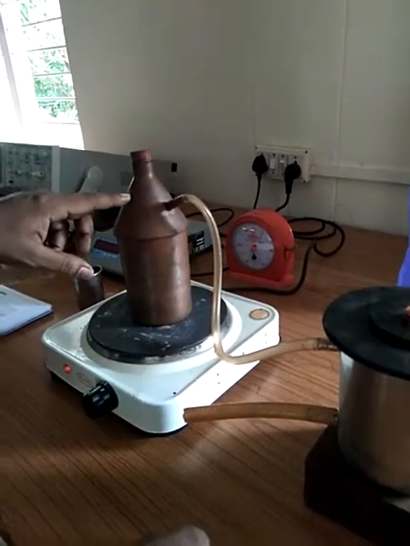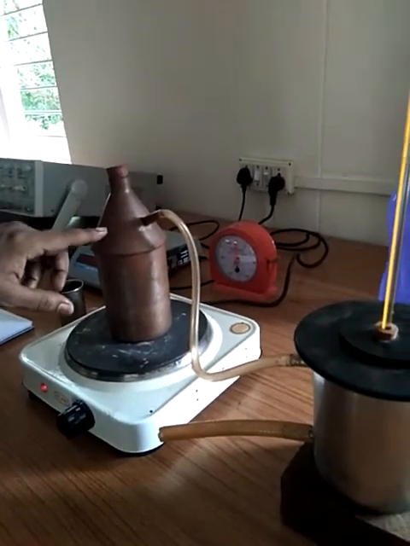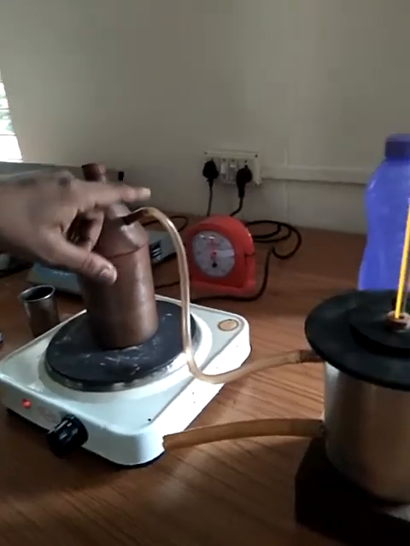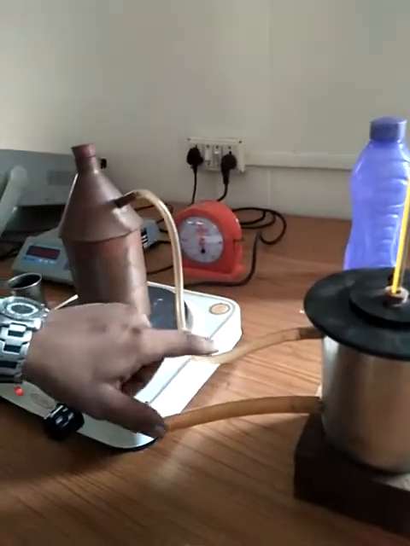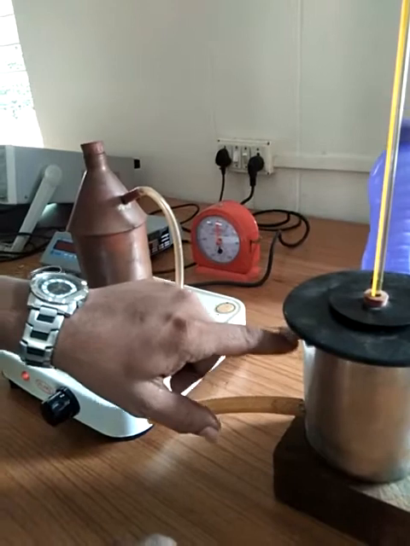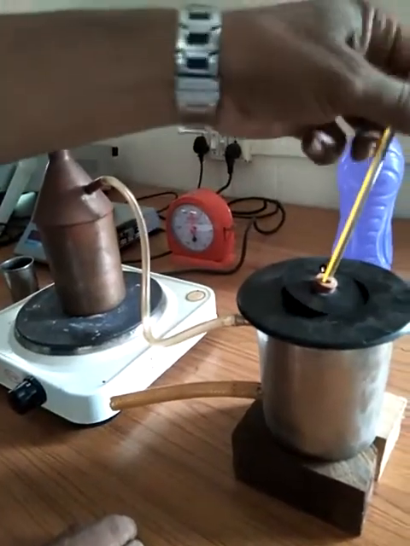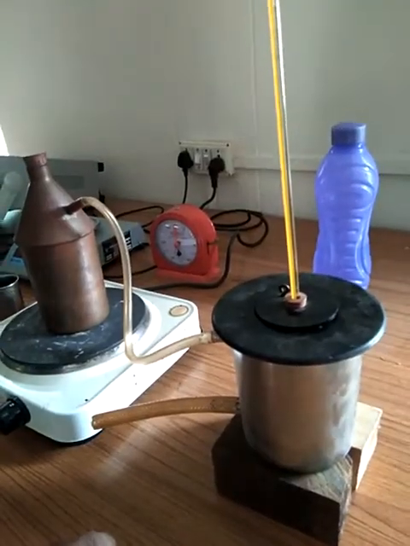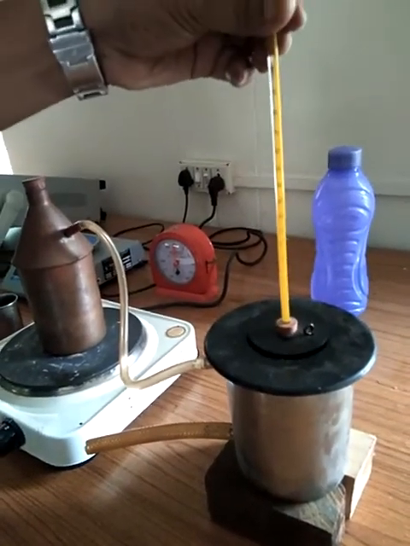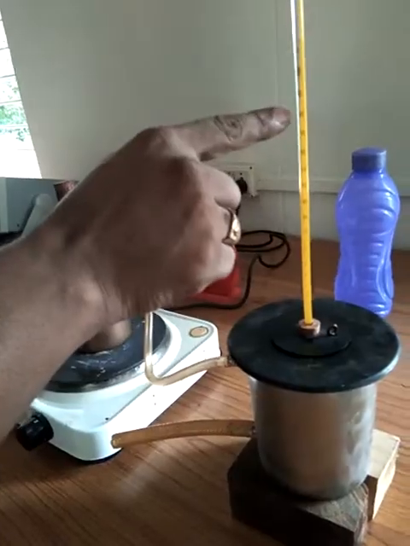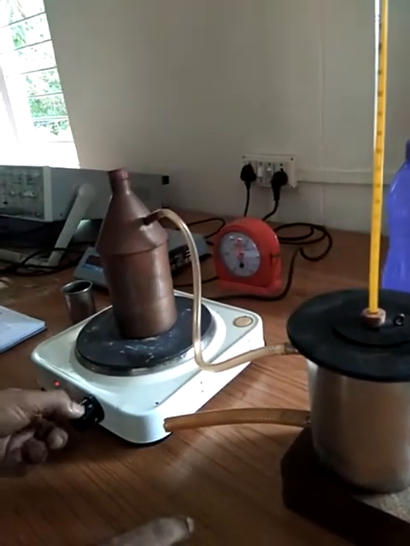Once the water vaporizes inside the steam chamber, this hot steam is passed through the inlet into the calorimeter, due to which the temperature of the calorimeter will gradually increase. Once the temperature attains a value of around 80 degrees centigrade, switch off the steam chamber.